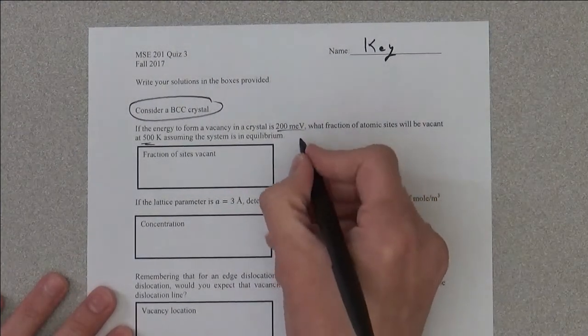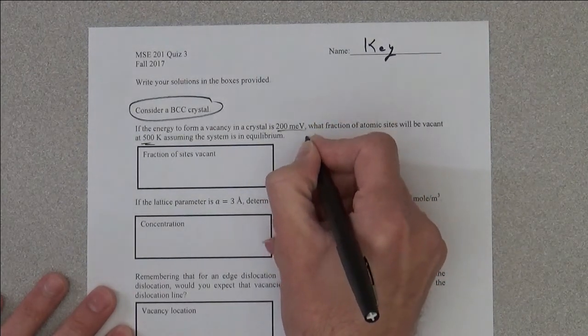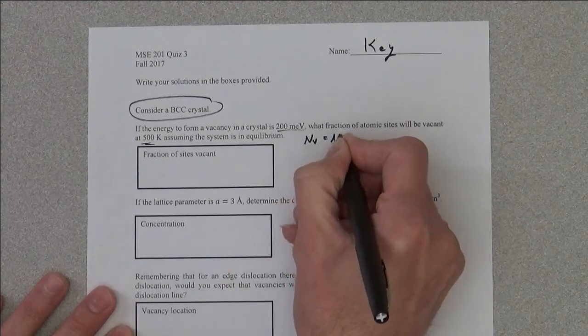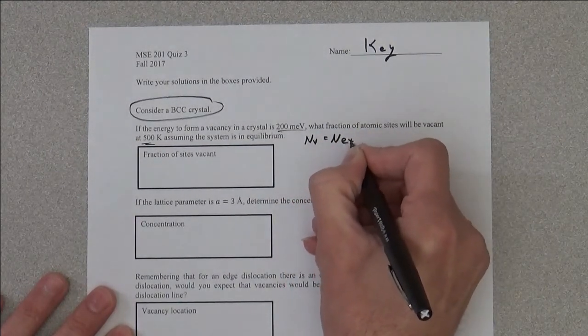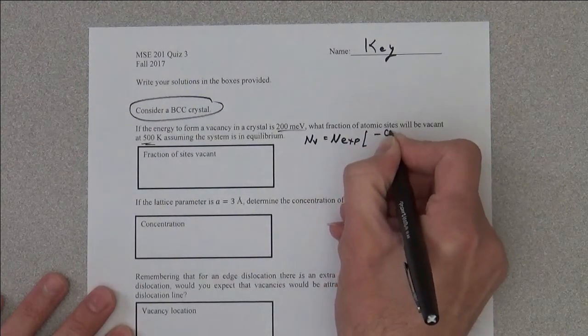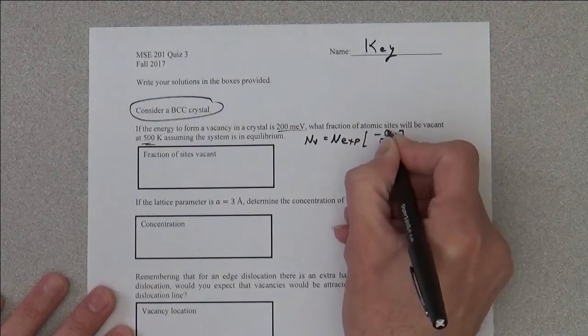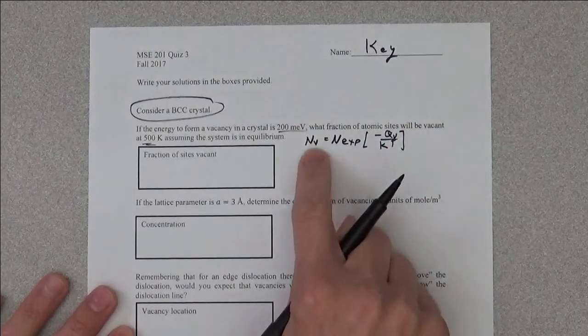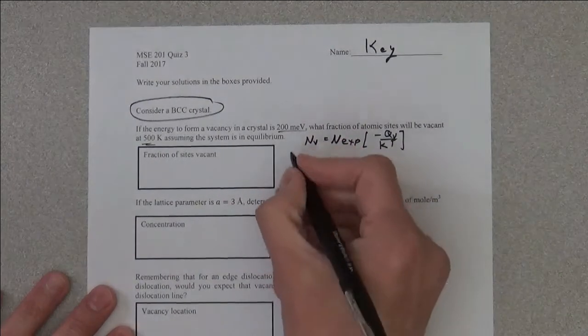Well, we know that this equation tells us the number of vacancies, exp of negative QV over kT. And we want the fraction, which is NV, the number of vacancies, divided by the total number.